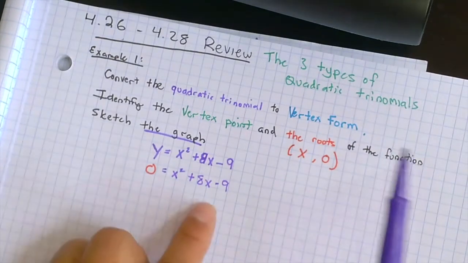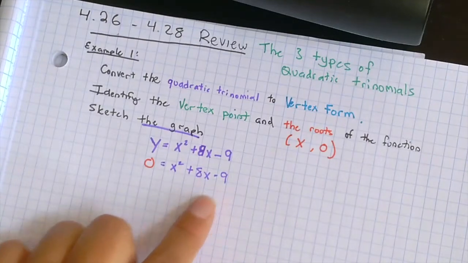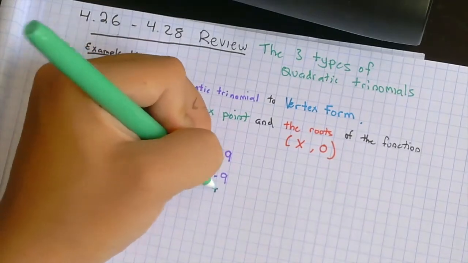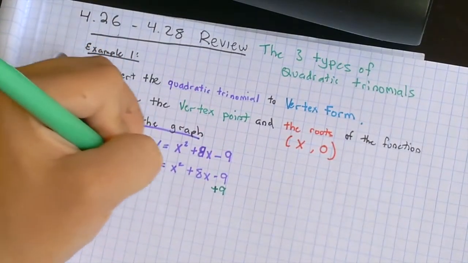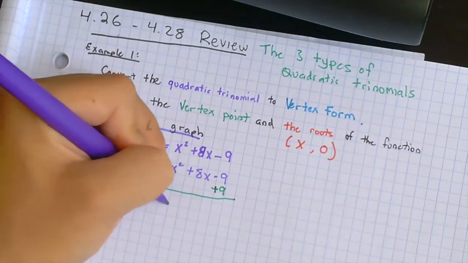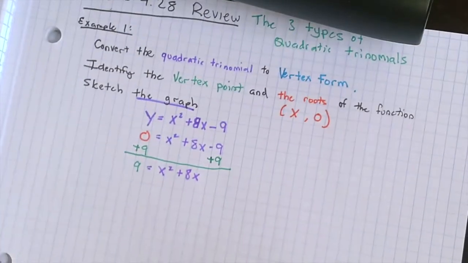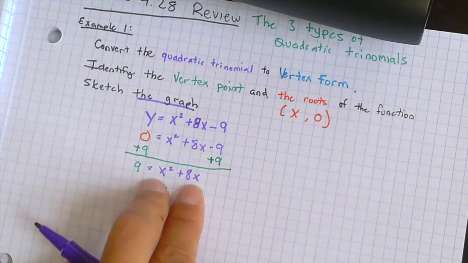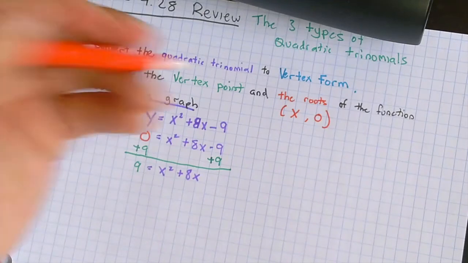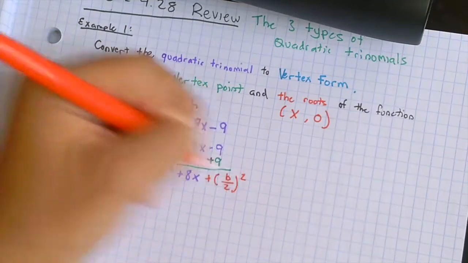After we do that, we need to change this term, the constant, and move it to the other side of the equation. We do that by adding 9 to both sides of the equation. Now we have 9 equals x squared plus 8x. This now allows us to have just the a and b terms equaling a constant, which gives us space to add a third term, which is going to be b over 2 squared.